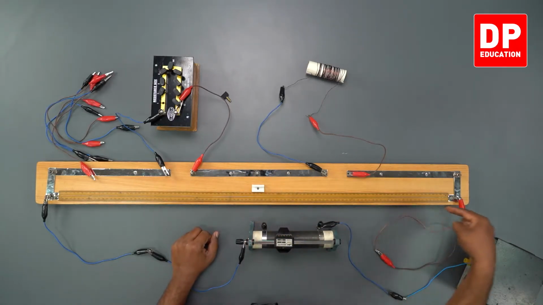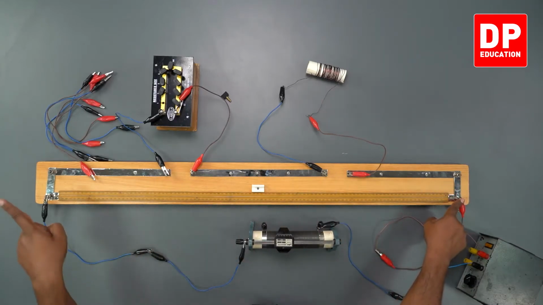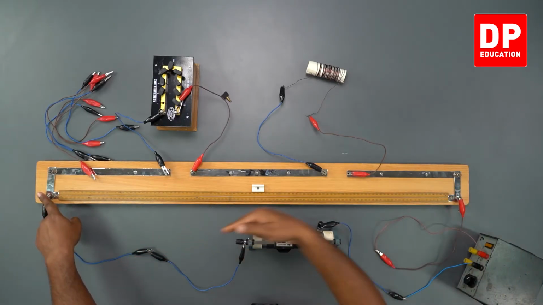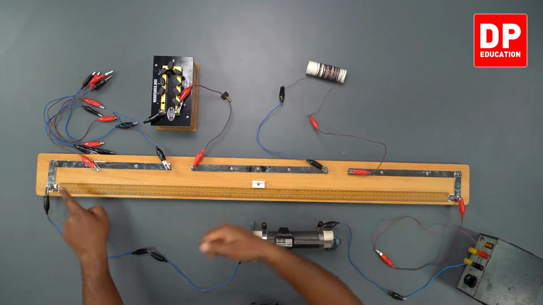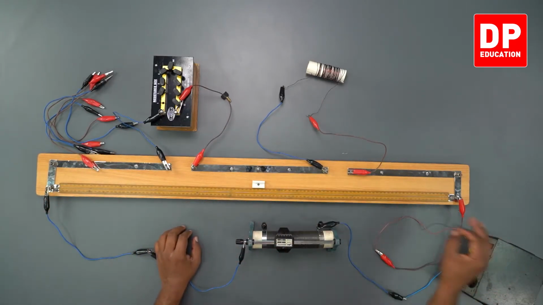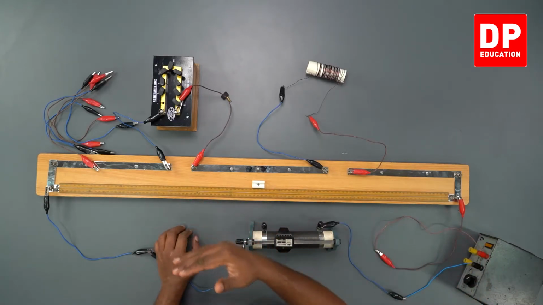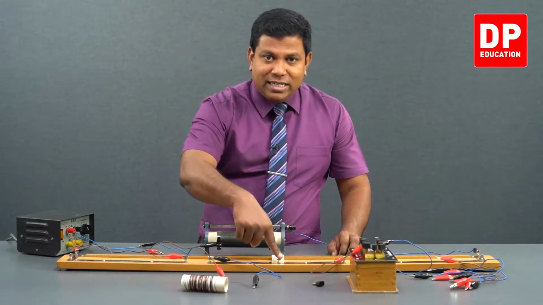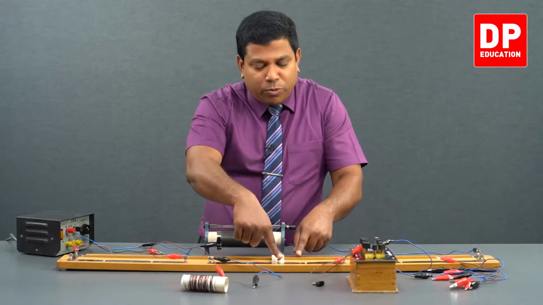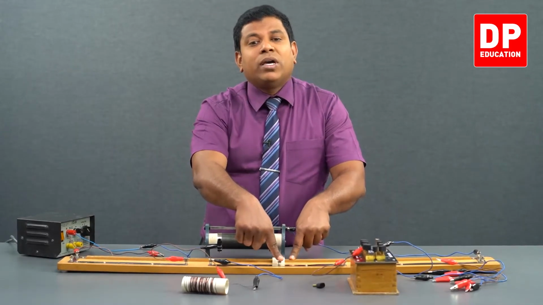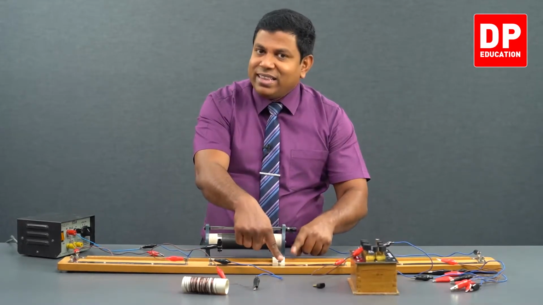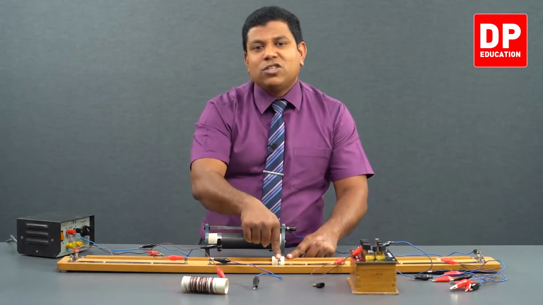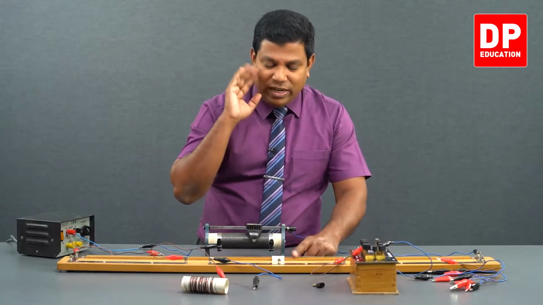At the same time, on this string also, the voltage drops uniformly from 1 volt to 0 volt, because it has a uniform cross section. So the voltage gradient will be the same, which means at some point on this string there has to be a 0.5 volt point. This point and the 0.5 volt point on this string, I am going to connect using a galvanometer. That is how I find that 0.5 volt equipotential point. Let me show that as well.